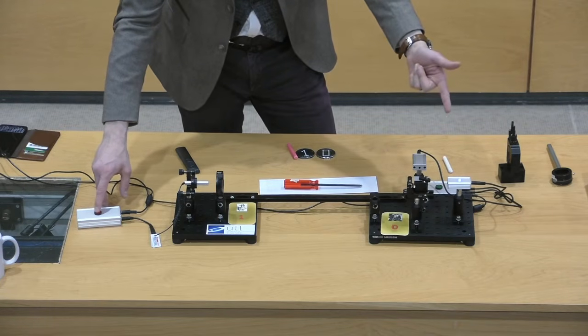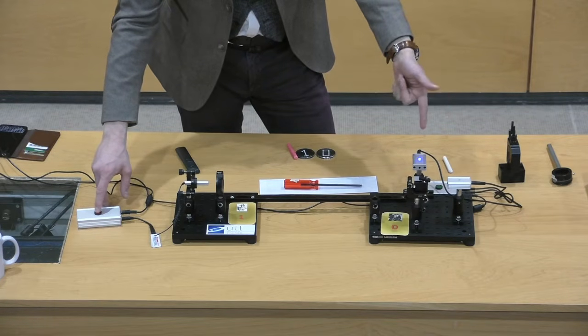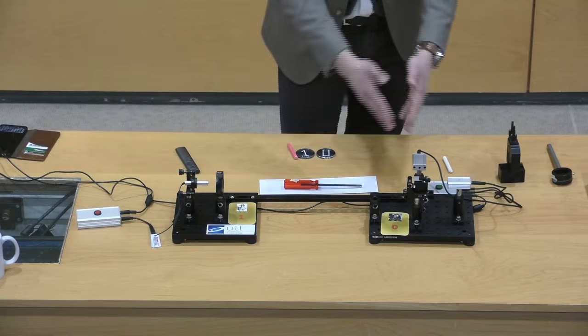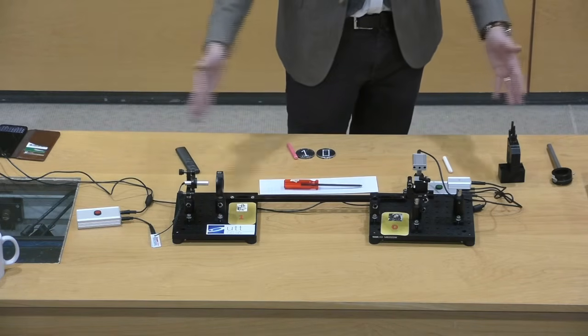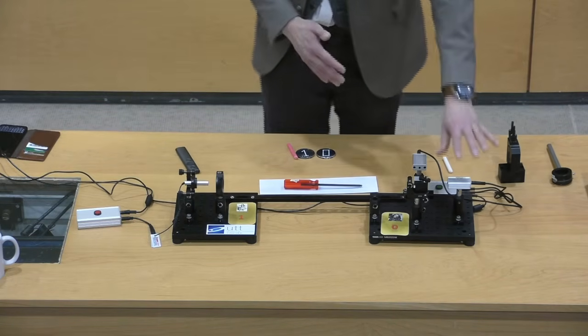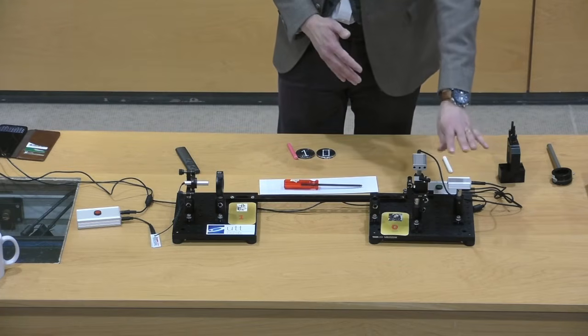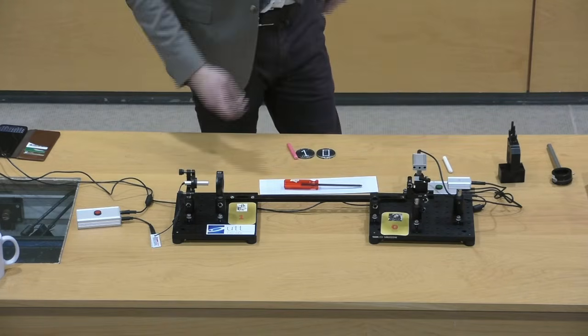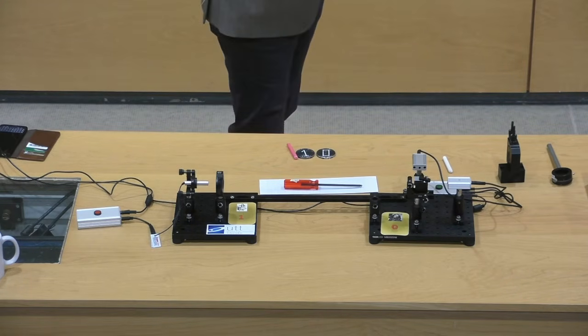And here, here, here, oops, here, etc., etc. Okay, so if I were to reproduce this 100 times or so, then on average I should have 50 clicks here, 50 detections here, and 50 detections here. Okay, so that's what you would get with a single photon source.